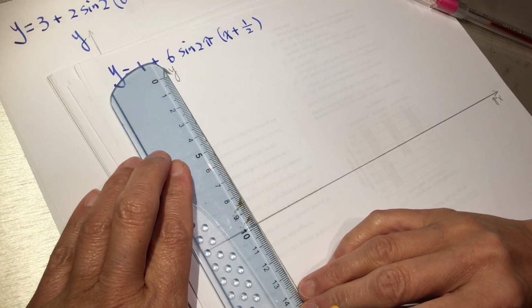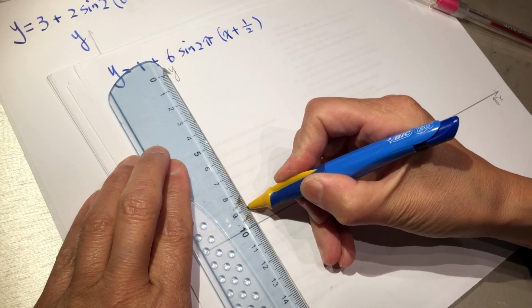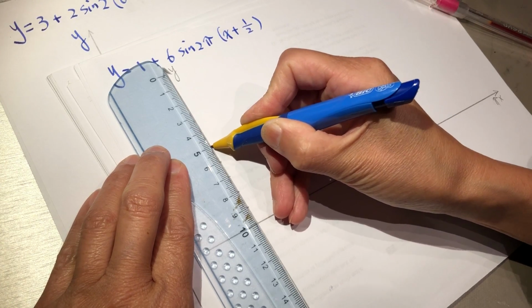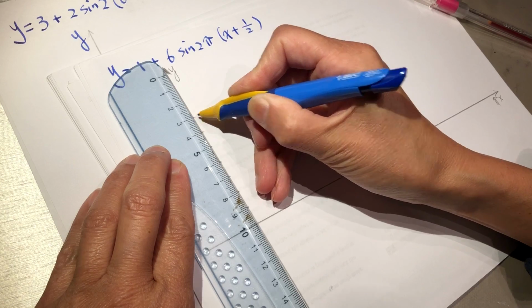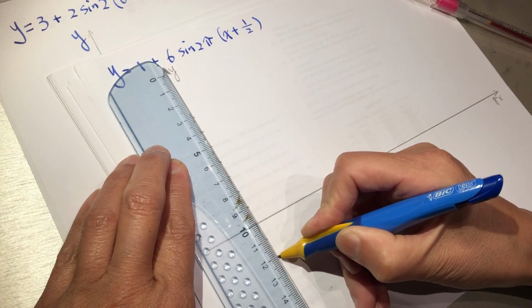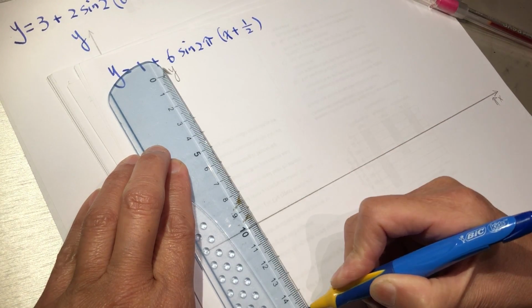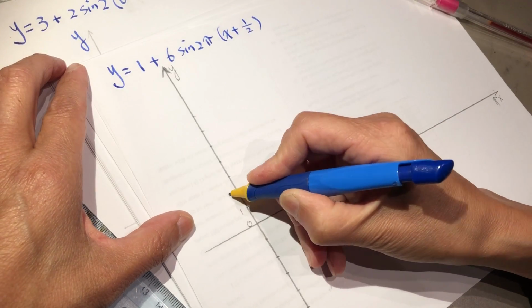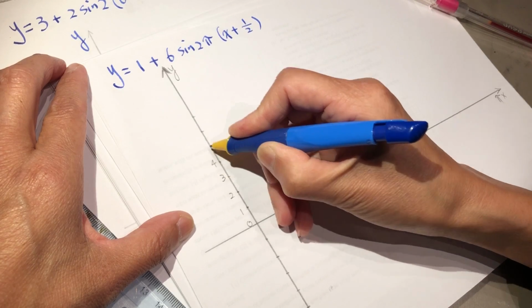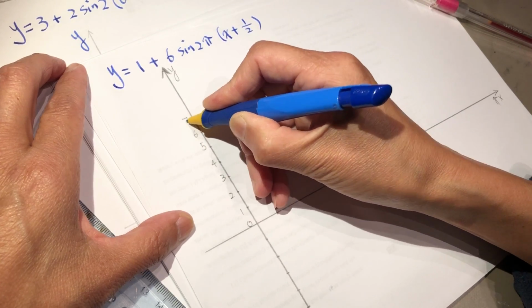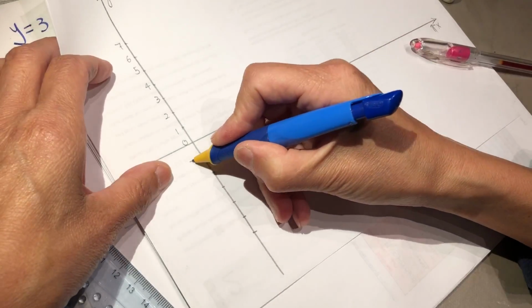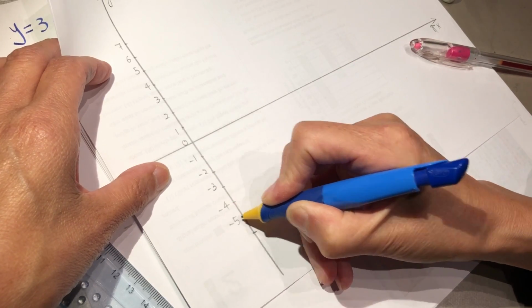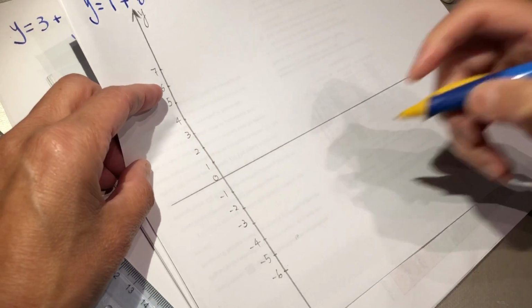We start from 0, 1, 2, 3, 4, 5, 6, 7, and negative 1, negative 2, negative 3, negative 4, negative 5, negative 6.